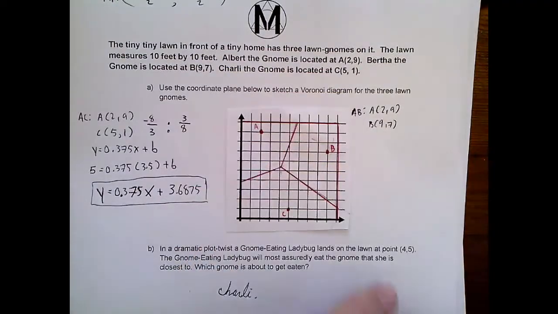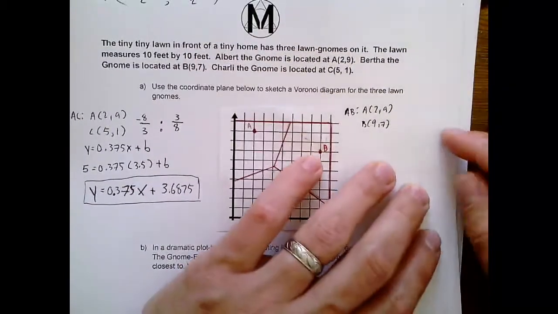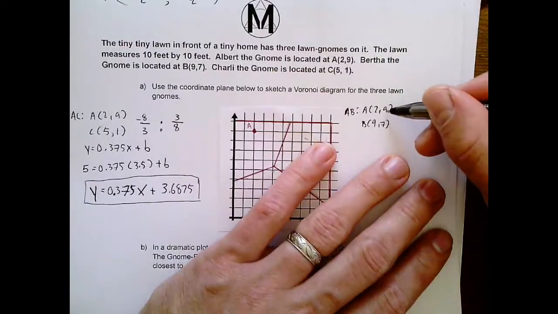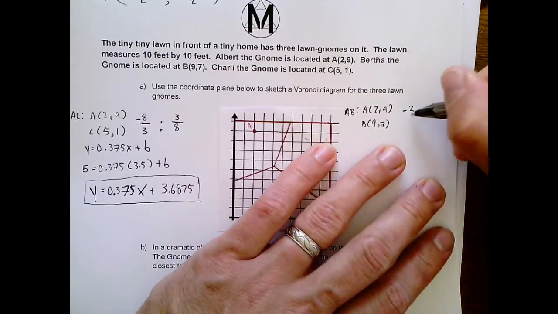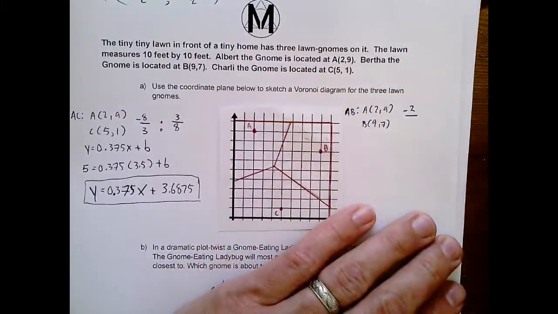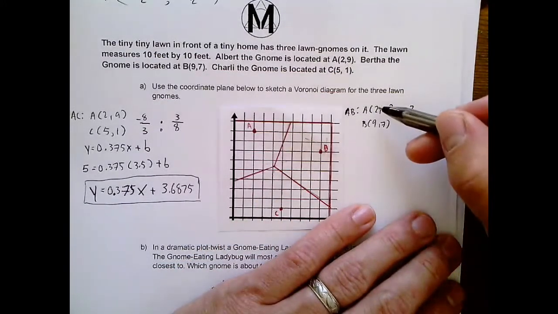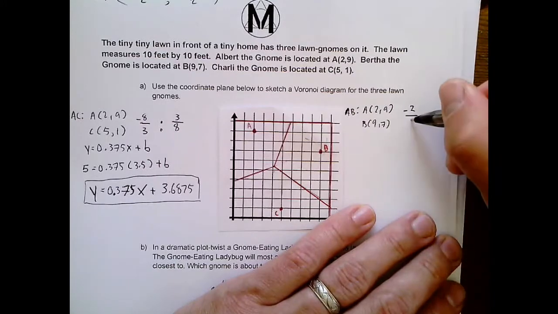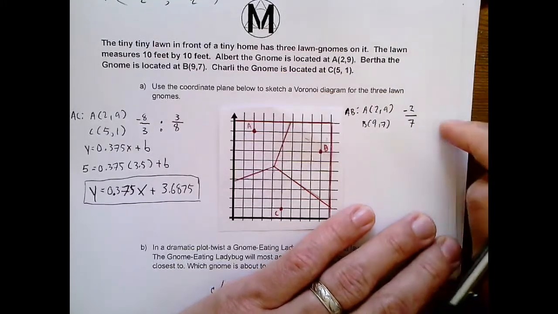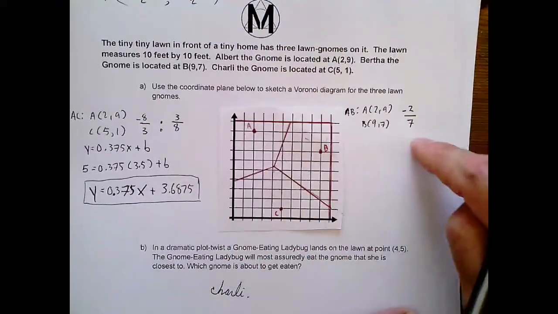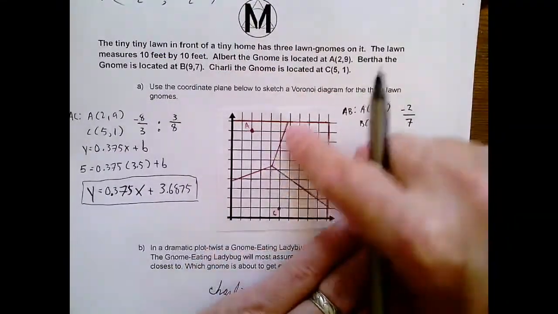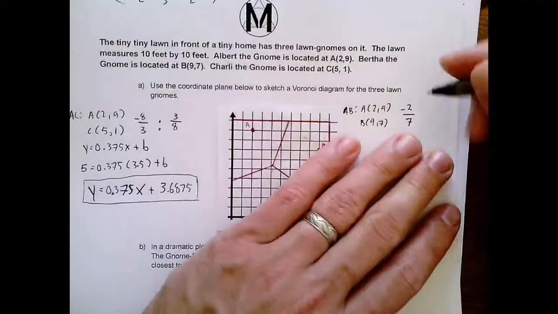The change in y over the change in x. Well, how does 9 get down to 7? That's minus 2. And how does 2 get up to 9? Well, that's plus 7, right? So we know that the slope of AB is negative 2 over 7. And so the slope of our perpendicular bisector would be the opposite reciprocal.